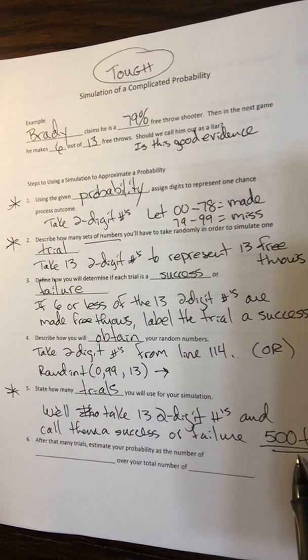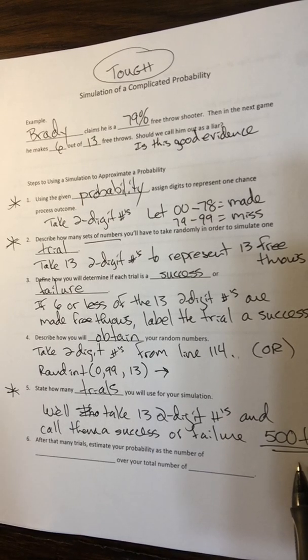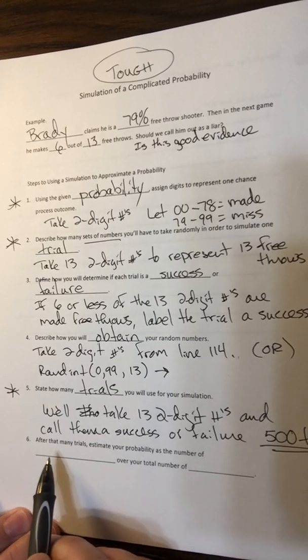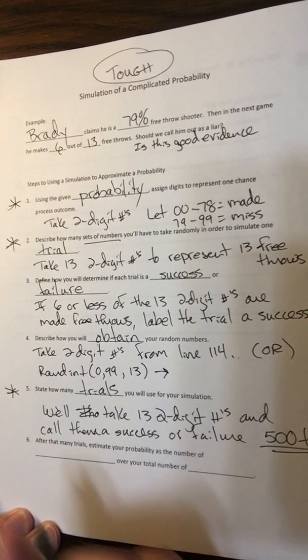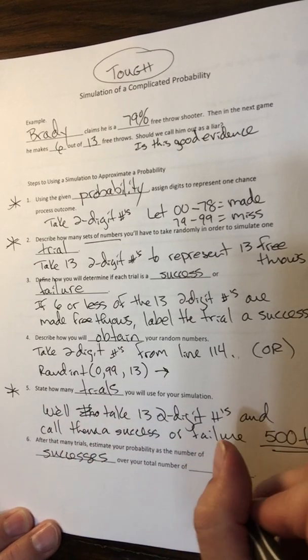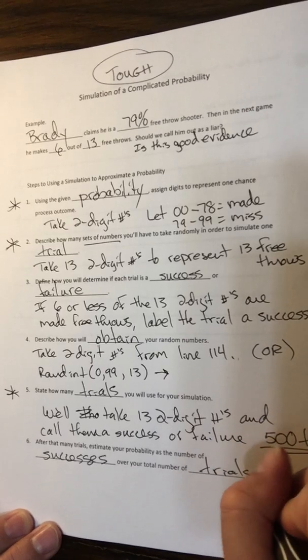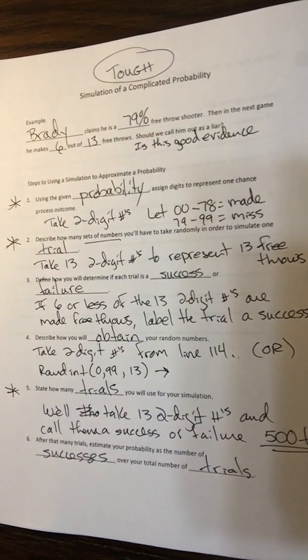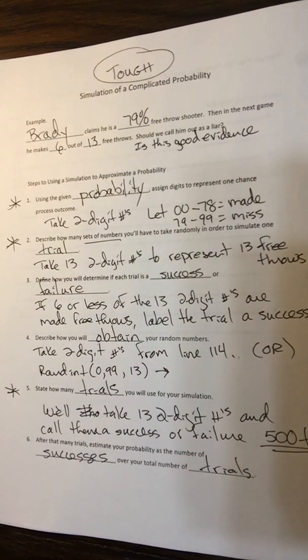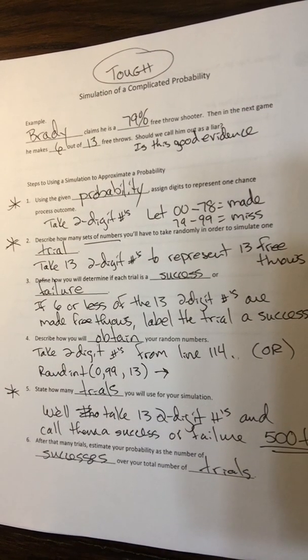Now, of course, in class, we're never going to do something 500 times. We're going to shorten that up just because it's insanity to do something 500 times. But maybe during one of our classes, every one of you guys can do something like 10 times, and then we can put them all together and get a bigger number. After that many trials, you estimate your probability as the number of successes over your total number of trials. This part should make sense to you. You guys, that's one problem right there, right? A 6-step problem for estimating a complicated probability as opposed to using probability formulas, which we'll also learn later on.